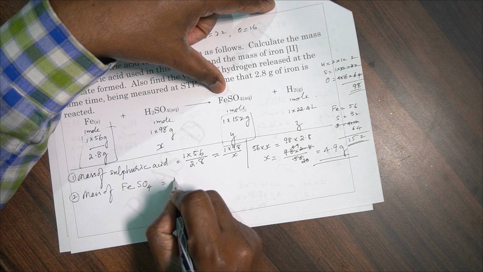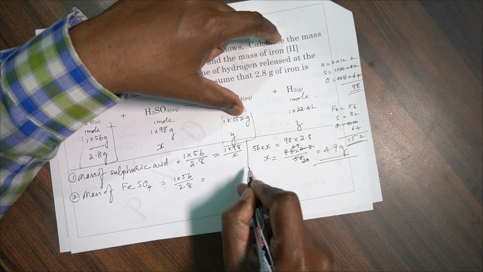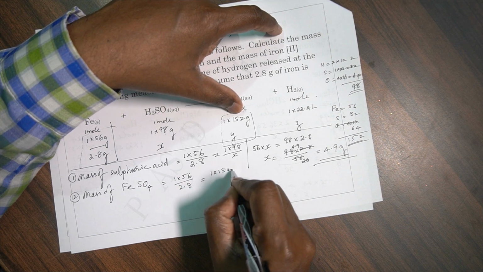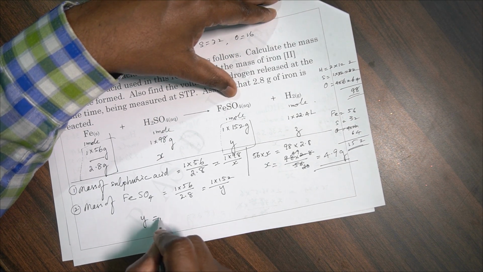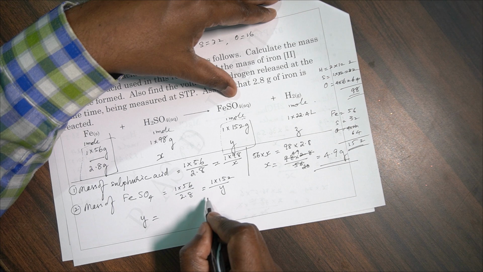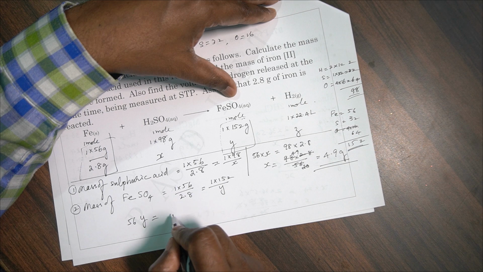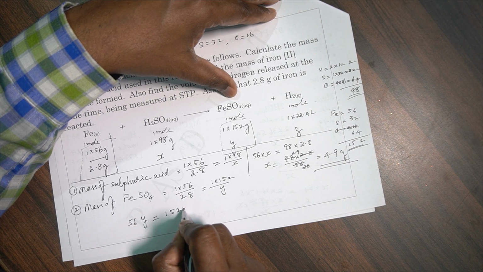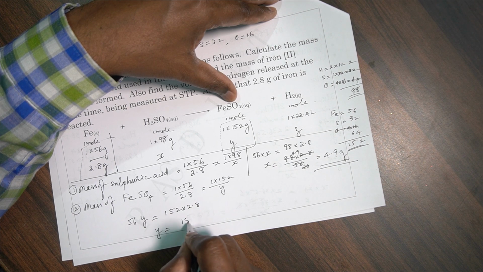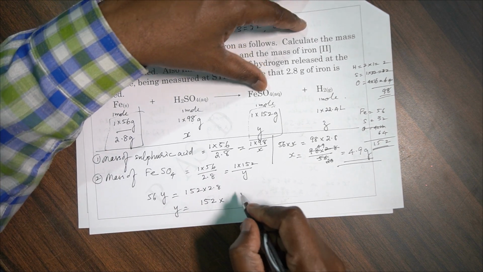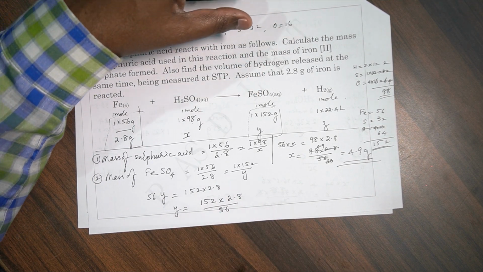So that is 1 into 56 upon 2.8 is equal to this one, 1 into 152 upon y. Okay, got it. Now what is y? Y is equal to this side. 56y, 56 is already there. 56y is equal to 152 into 2.8. So y is equal to 152 into 2.8 divided by 56. So the ratio is brought. Now the final step is reached.